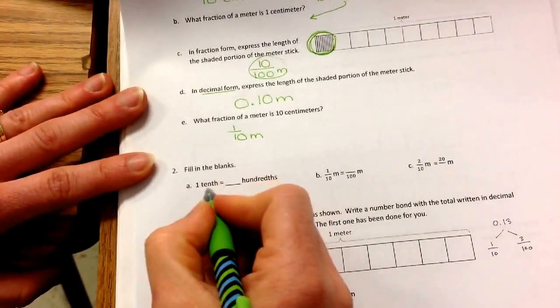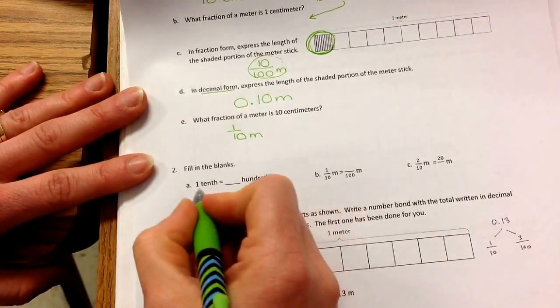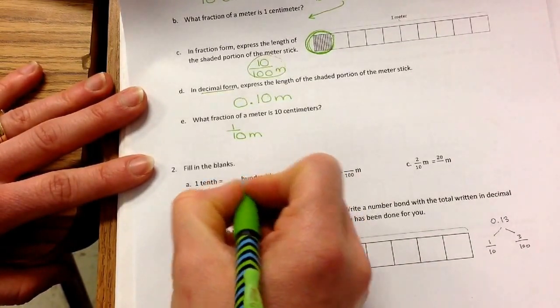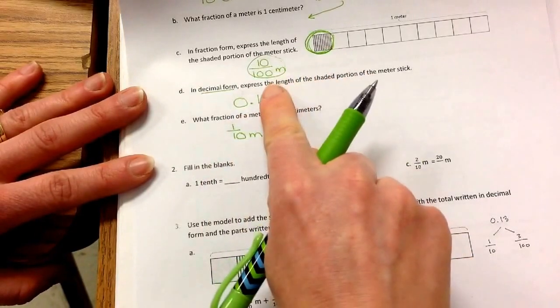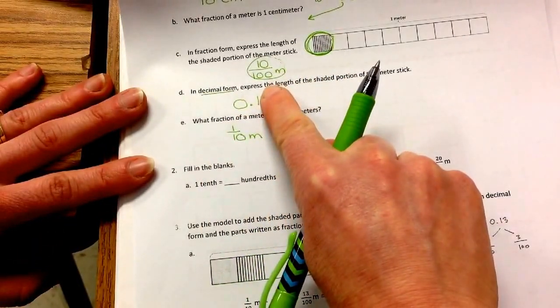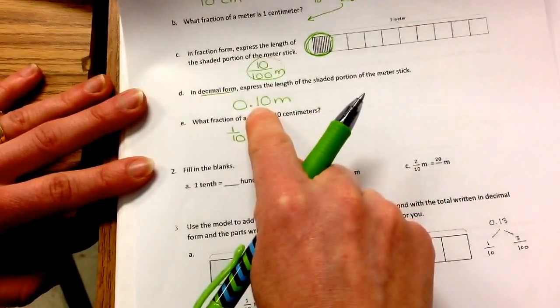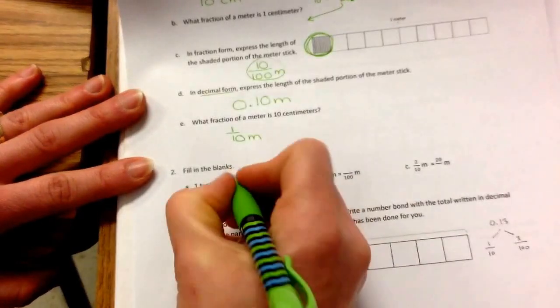This next one says 1/10 equals how many hundredths? Well, 1/10 equals how many hundredths? So if I cover up this little 0, that's 1/10. How many hundredths is that? Well, of course, it's 10 hundredths.